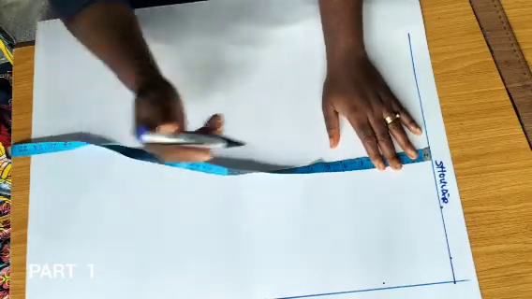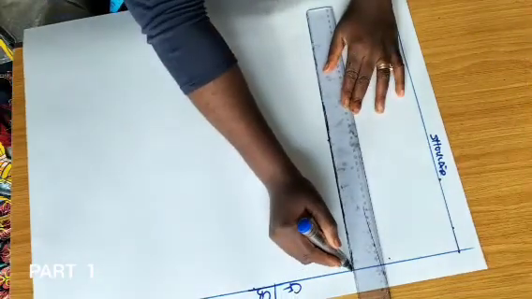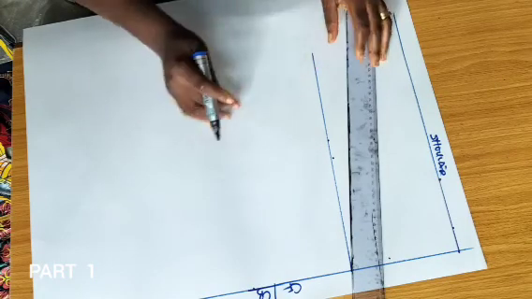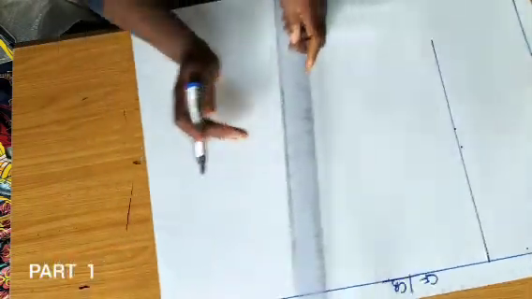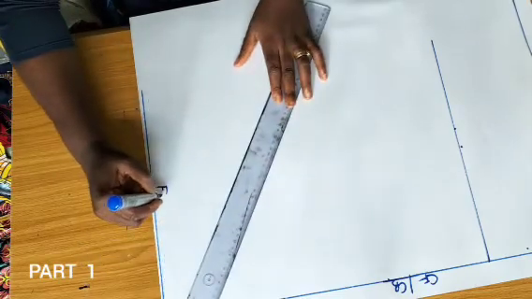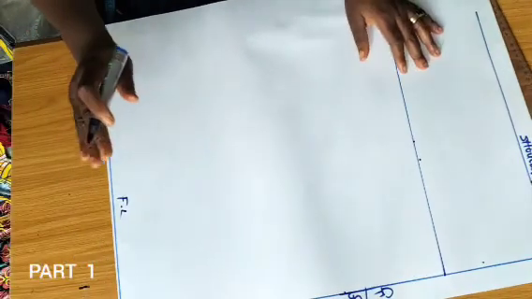For the chest line, I'll just mark out my chest line point. Of course, you know how to get your chest line. Your chest line is simply your bust divide by 6 plus 1.5. Then the next line I'll be needing right here is the full length of this gown.